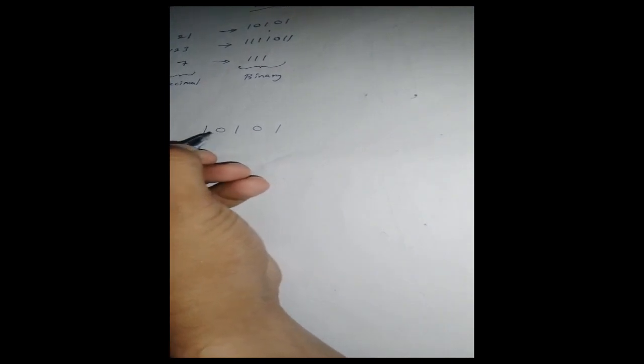If you see my number system video, you can get a better understanding. So how to do the conversion: converting binary into decimal, you need to represent these digits as powers of 2. The first part will be 2 to the power of 0, second will be 2 to the power of 1, this will be 2 to the power of 2, this will be 2 to the power of 3, this will be 2 to the power of 4, right?